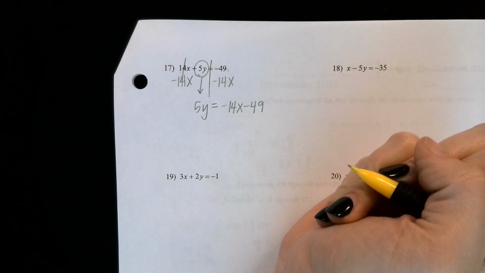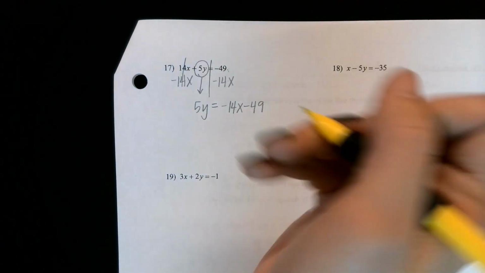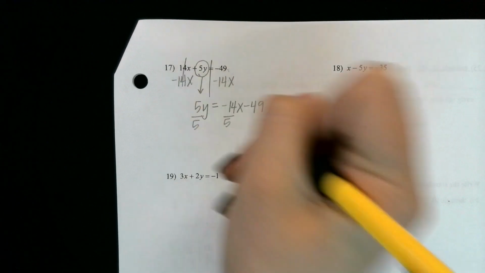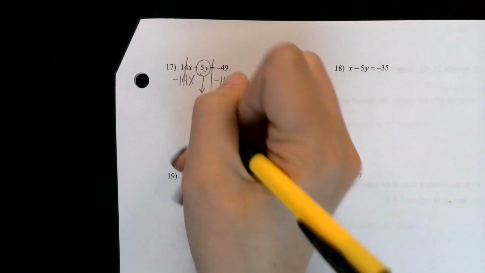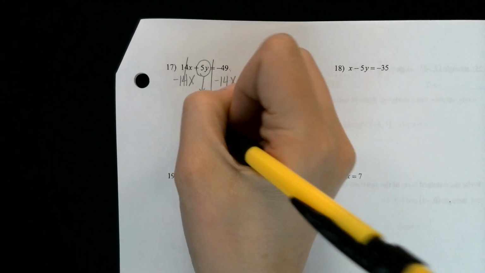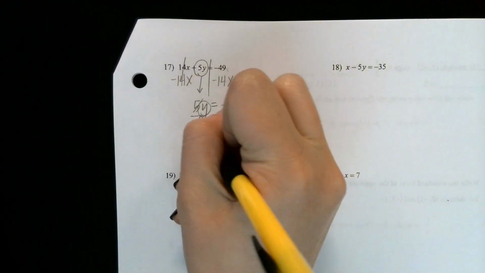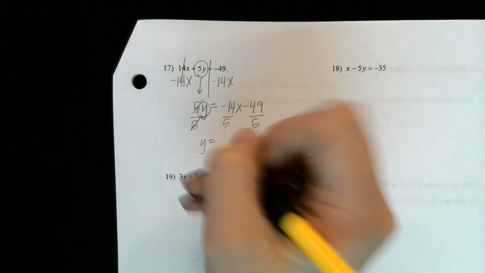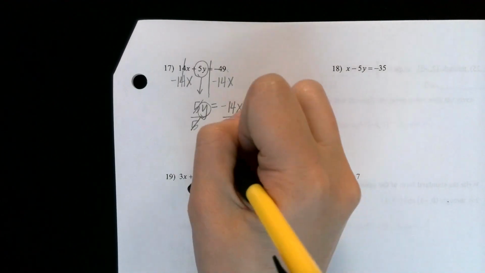There's one more step. How do I get rid of the 5 in front? Good. This makes the 5's cancel. And what am I left with? Our y on the left. And then am I able to simplify anything right here? Negative 14 divided by 5?